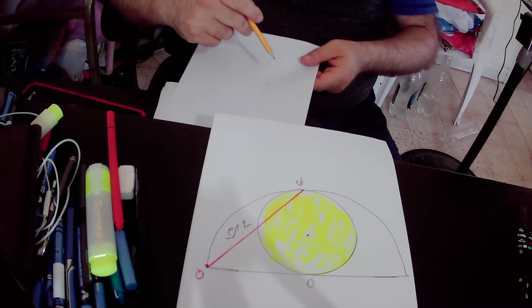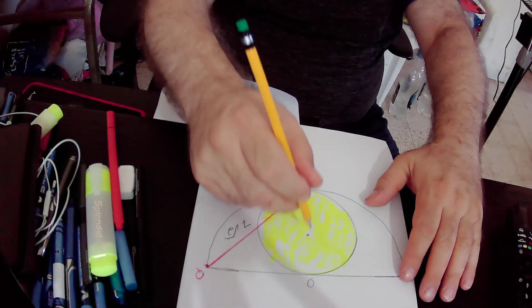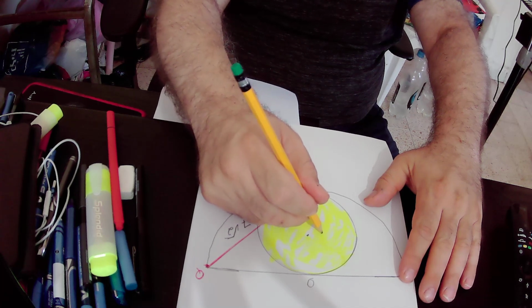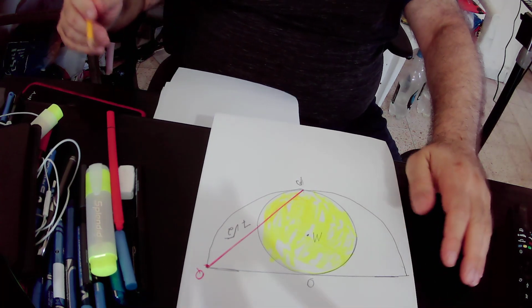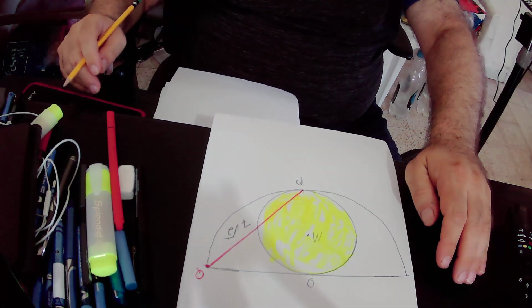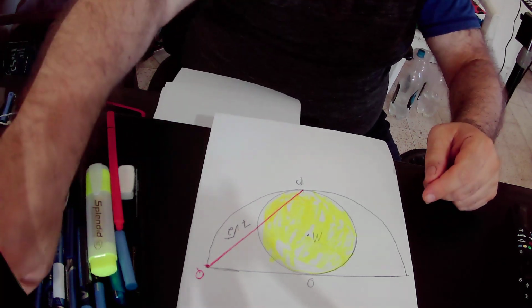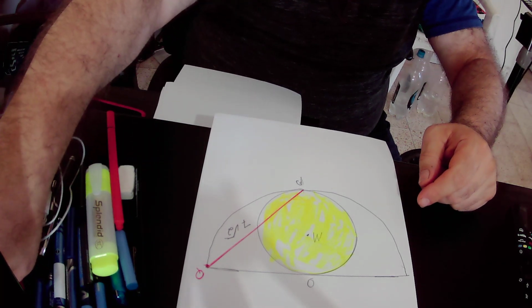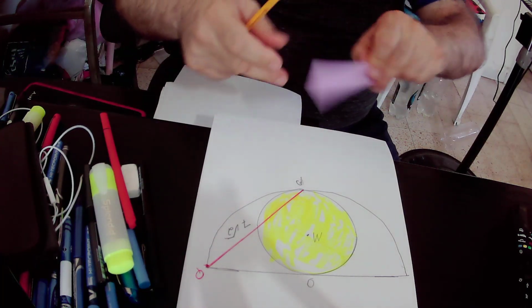Okay, so let's call the center of the yellow circle M, and let's join points O and M together.